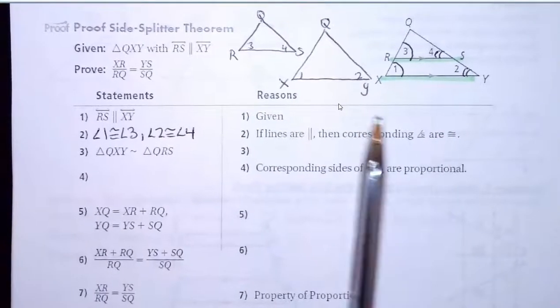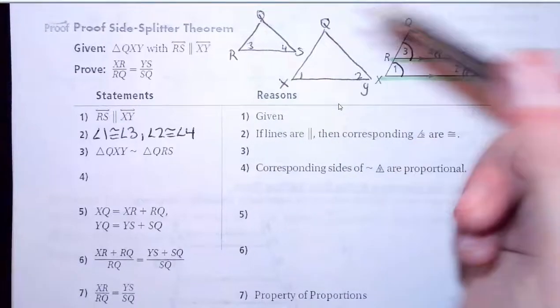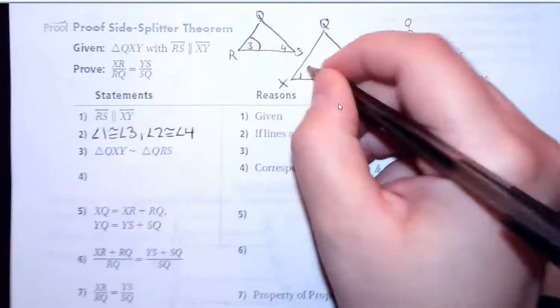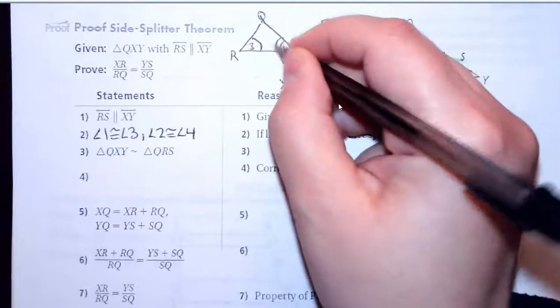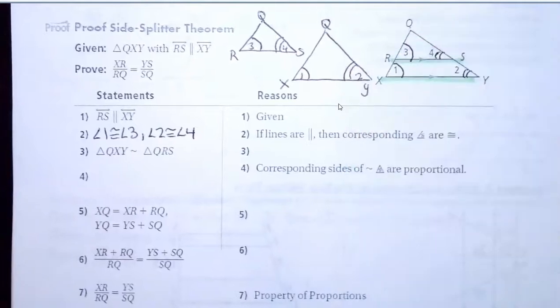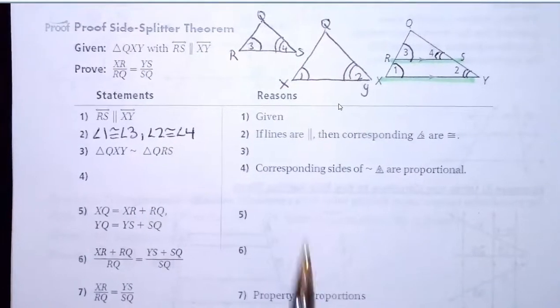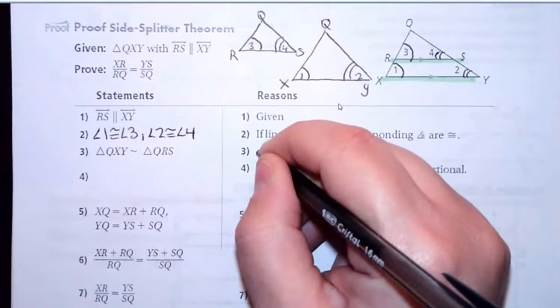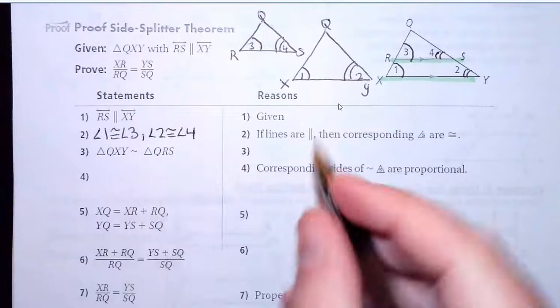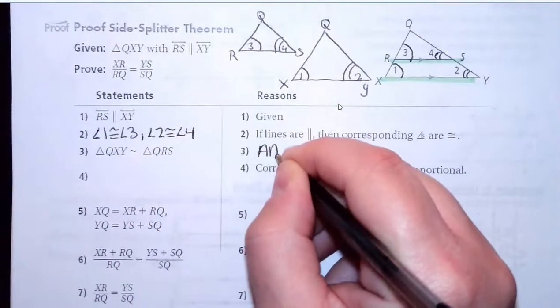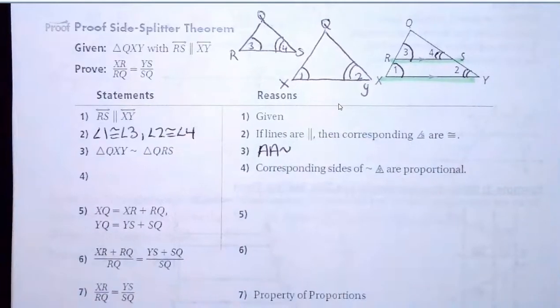Okay, now if you guys look to where I separated these, angle 3 and angle 1, angle 4 and angle 2, we know, even though they're different sizes, the two triangles here are going to be similar. So this is what the next step says. These two triangles are similar, just that angle similarity.